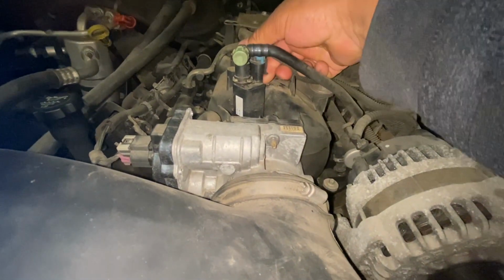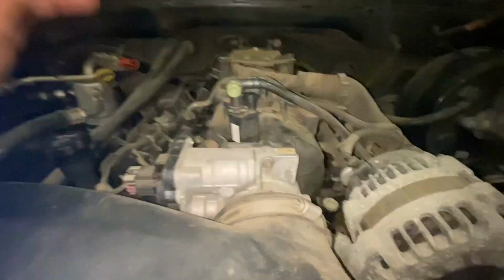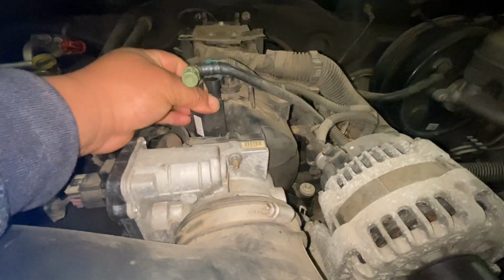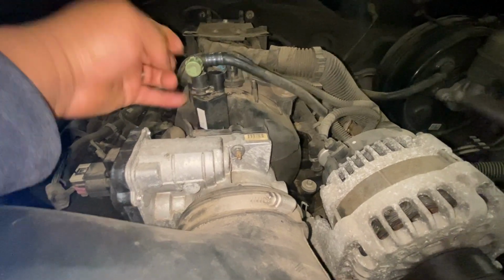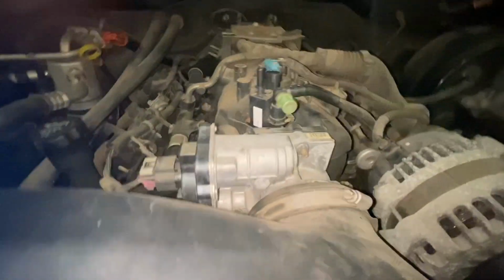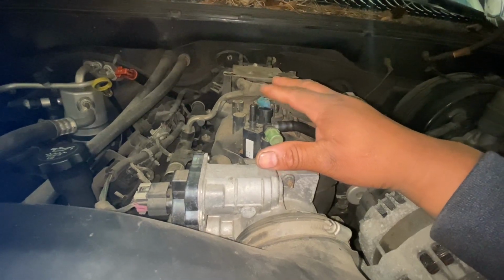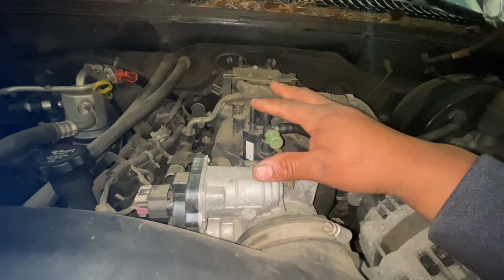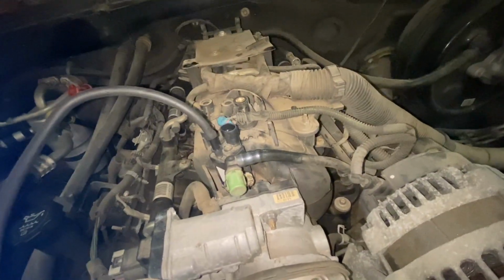Remove. So it's connected. And okay, there you go. So when you crank the car, this one shouldn't have a vacuum. Okay. So I connect my vacuum pump to see if this one gets vacuum.